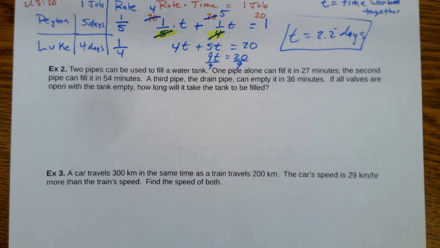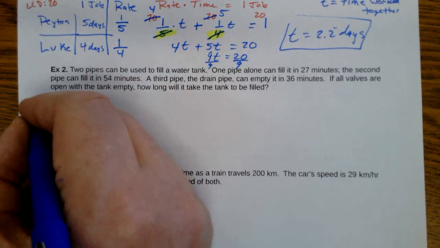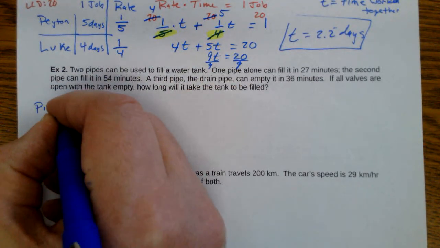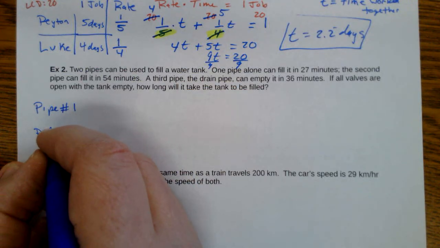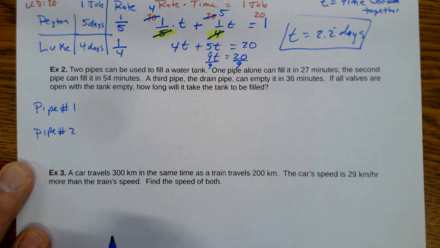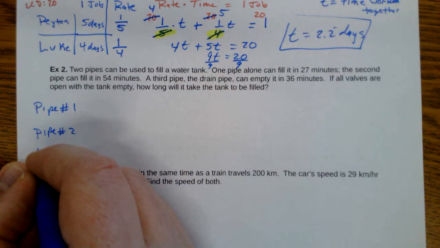It says 2 pipes can be used to fill a water tank. One pipe alone can fill it in 27 minutes. The second pipe can fill it in 54. A third pipe, the drain pipe, can empty it in 36 minutes. If all valves are open with the tank empty, how long will it take the tank to be filled? We have a few pipes here, so you don't have to set this up, it's just sometimes nice to have an organizer. We have pipe 1, pipe 2, and then the drain pipe.